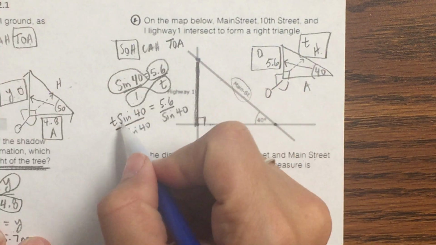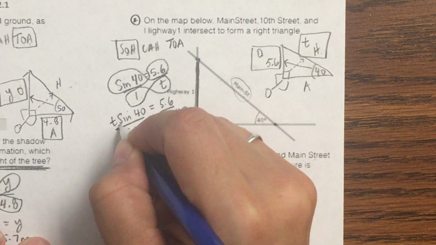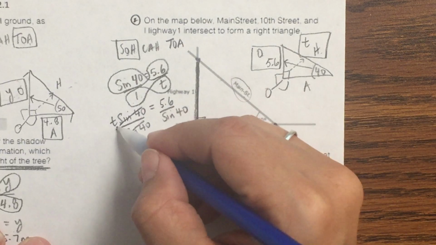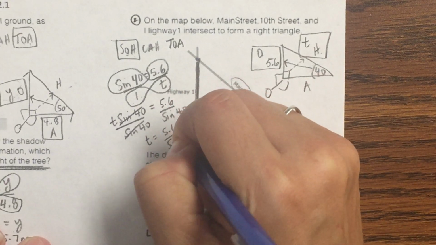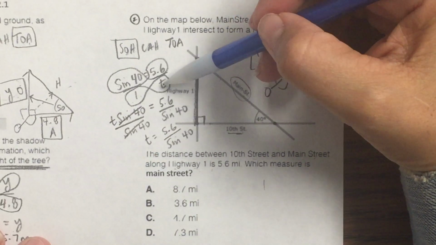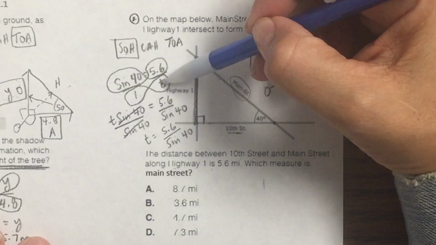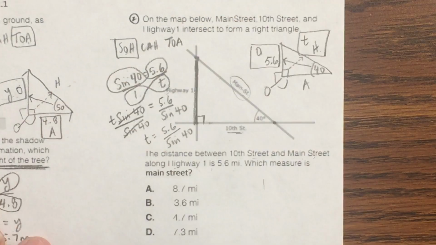So this is like saying 0.642t. So then that crosses out. So that's gone. So now I have t equals 5.6 over sine 40. All right. The faster way to remember this is if it's on the bottom, just switch these two. That's the fastest way to do it instead of doing all this work. But just switch these two and then you'll be good.